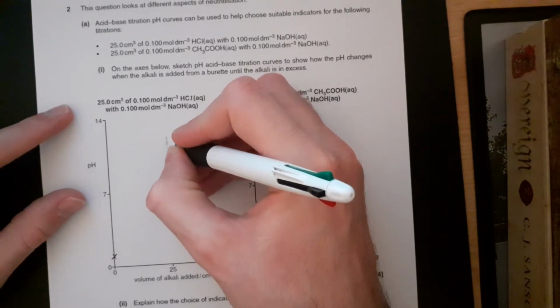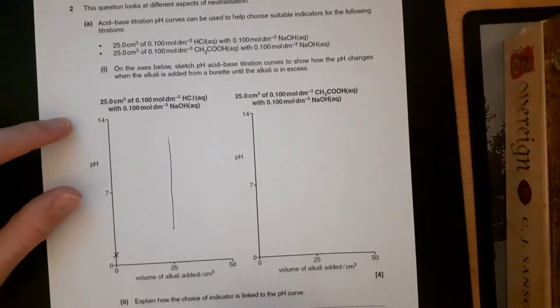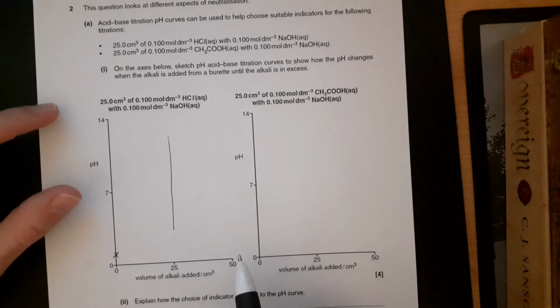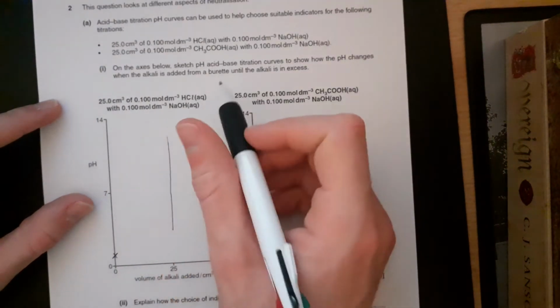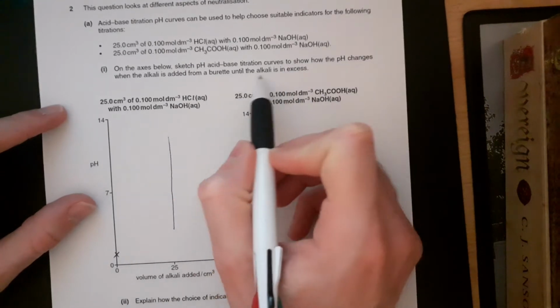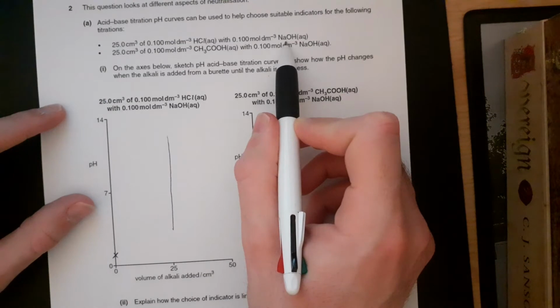Okay. So I'm going to put a vertical section in here. And then the general shape of the graph, remember, is that it's almost horizontal, and then almost vertical, and then almost horizontal again. And where are we going to end up? We're ending up with sodium hydroxide until the alkali is in excess. So we should be ending up at a pretty high pH because this is a strong base.